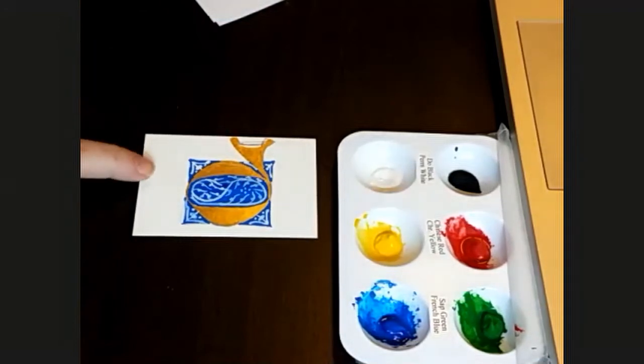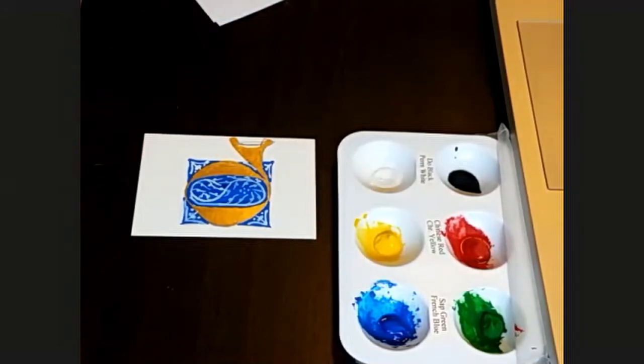I love doing the artist trading cards as an experimental medium because you can play with them. If you don't like it, you can pitch it. If you do like it, you can keep it. You're not going to be out a great big sheet of paper. You're not going to be out, you know, a piece of parchment or anything like that.